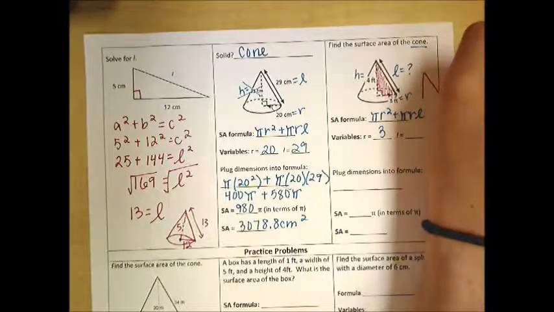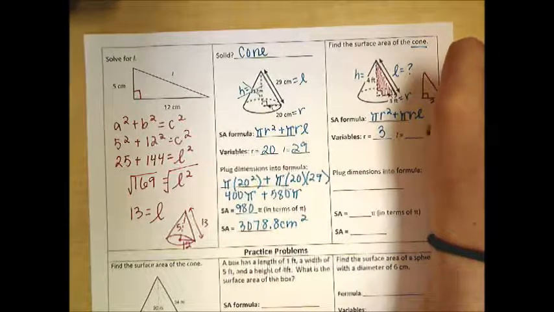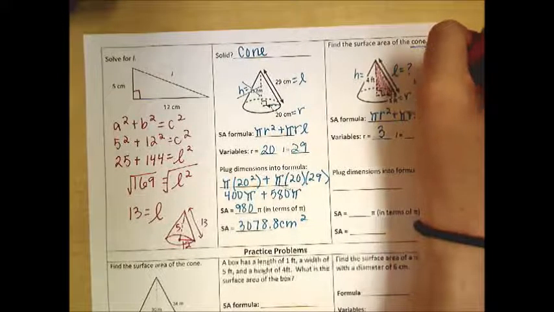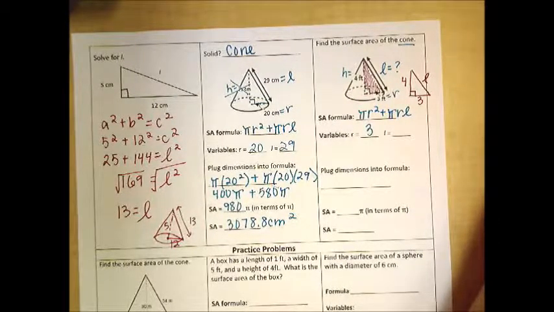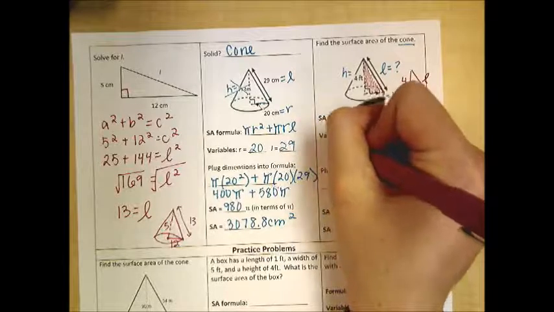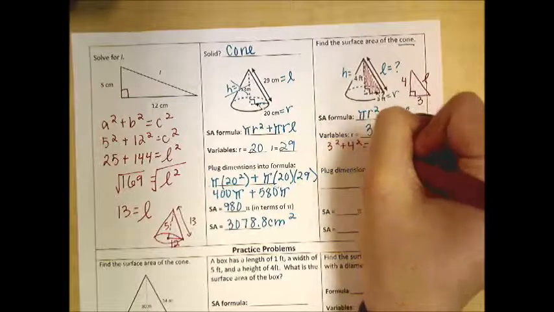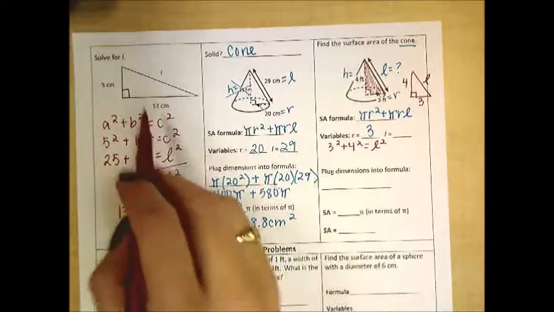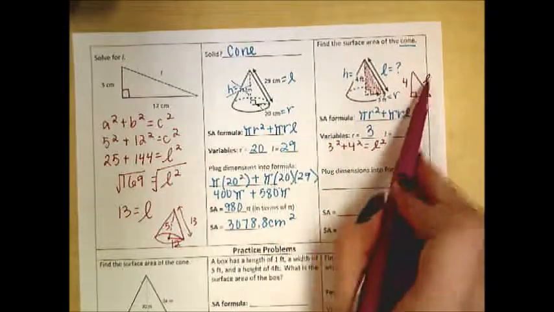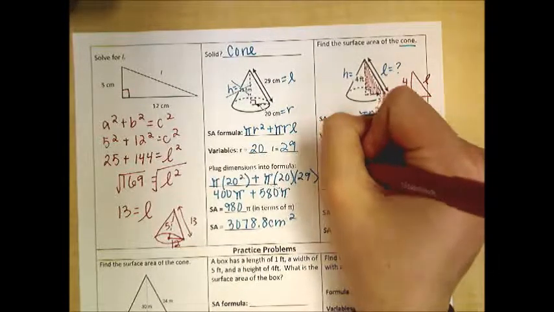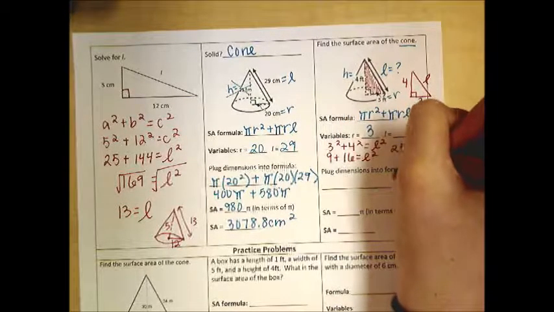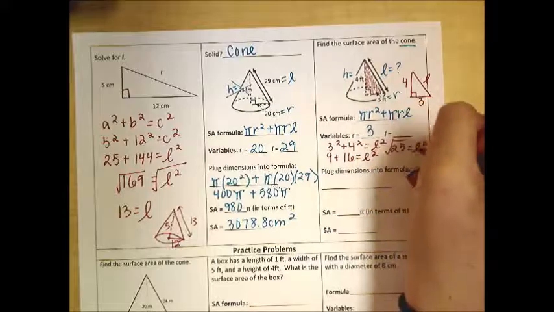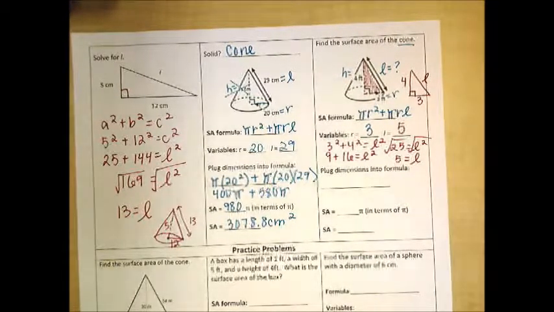So my triangle here, 3, my radius is the bottom, my height of 4 is the side, and L is what I'm looking for. So I can do 3 squared plus 4 squared equals L squared. And hopefully you've noticed that the L is always going to be the C part of our Pythagorean theorem. So you have 9 plus 16 equals L squared. You get 25 equals L squared, and if you square root each side, 5 is L.